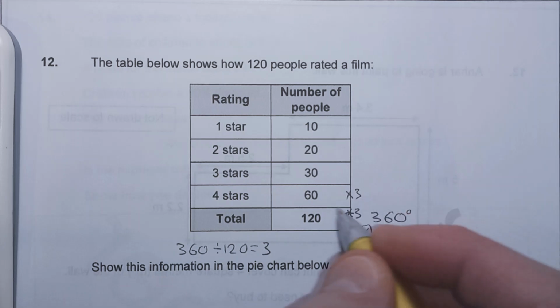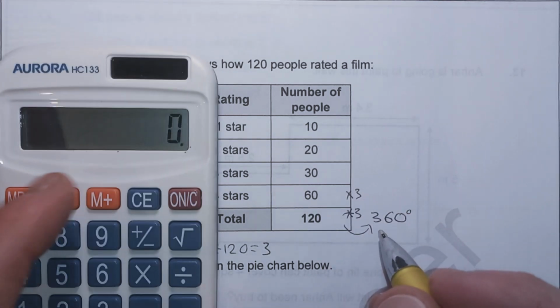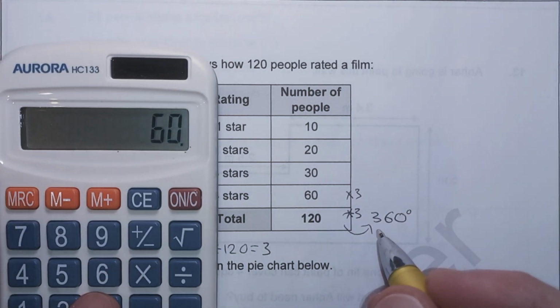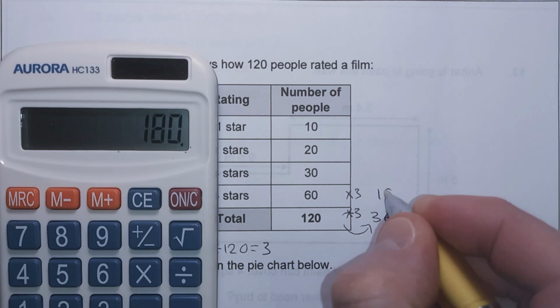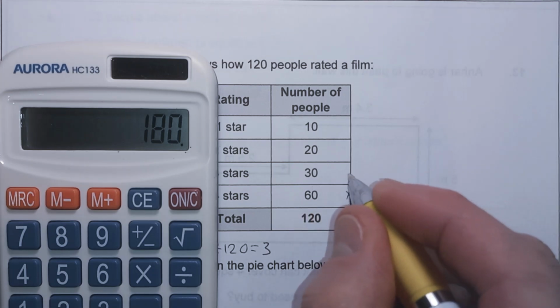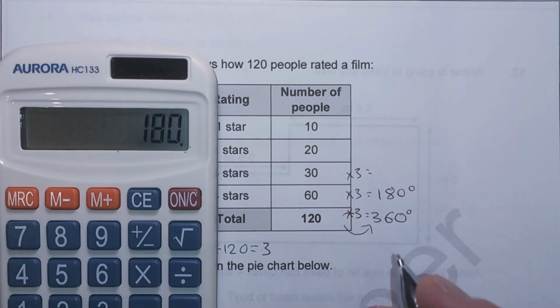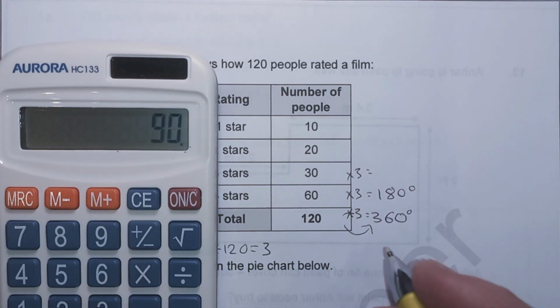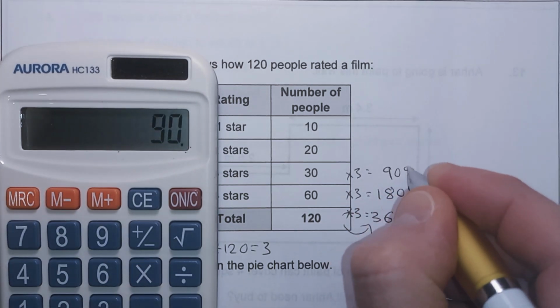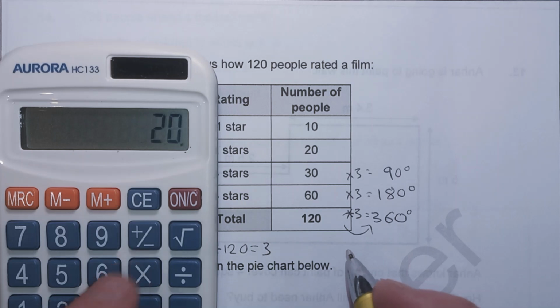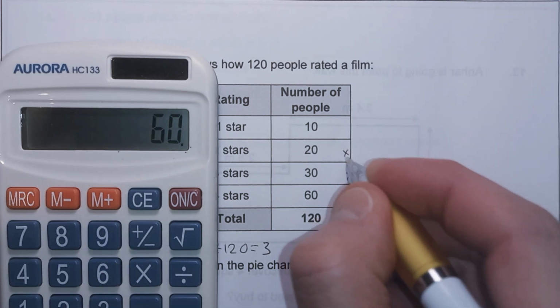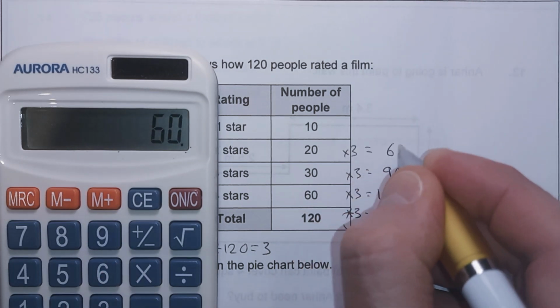So we want 60 times 3, which is 180 degrees. 30 times 3, which is 90 degrees. 20 times 3, which is 60 degrees.